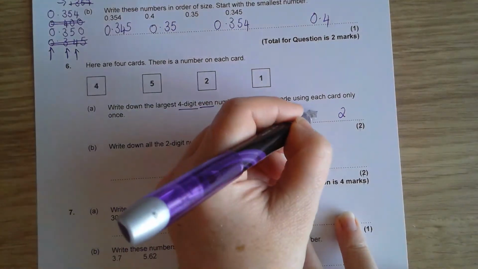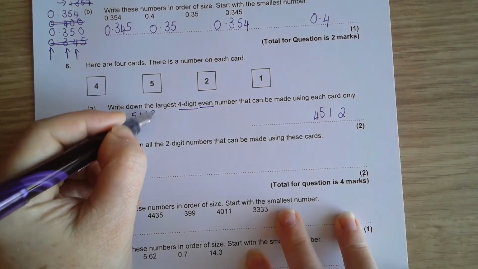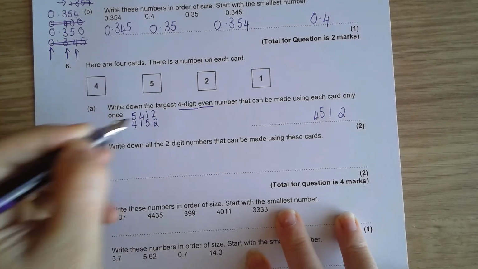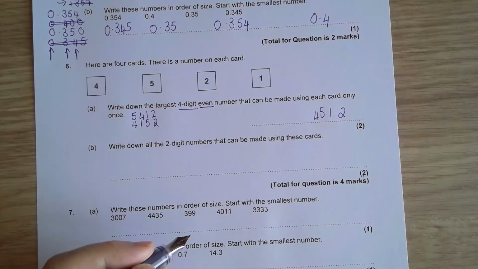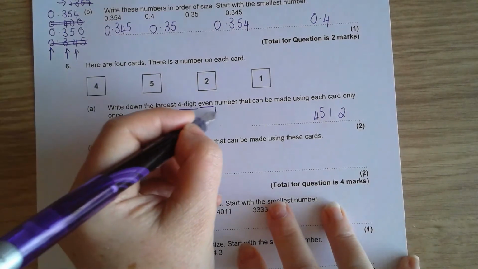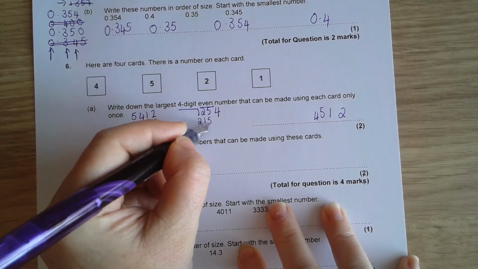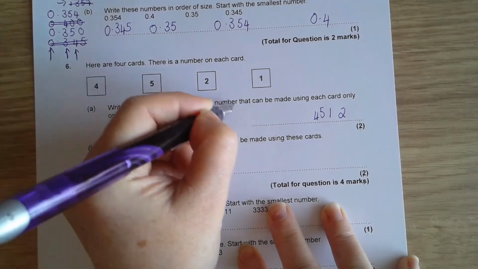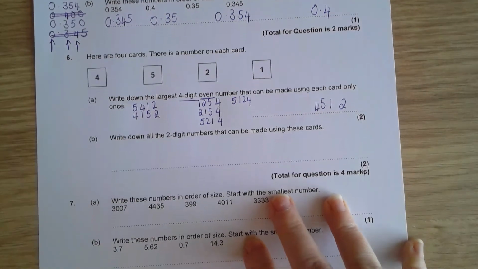I could have 4, 5, 1. In fact, I could have 5, 4, 1, 2. I could have 4, 1, 5, 2. All would be acceptable. Then if I look at the next numbers, I could have it ending in 4, and I could have 1, 2, 5, 4, 2, 1, 5, 4, or I could have 5, 2, 1, 4, and I can have 5, 1, 2, 4. Doesn't matter which number I use, as long as the number uses all 4 cards and it ends in a 2 or 4.